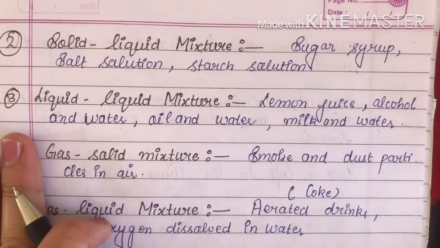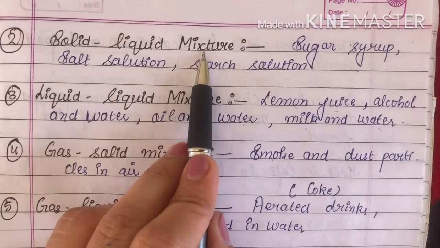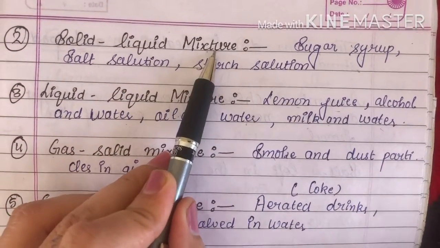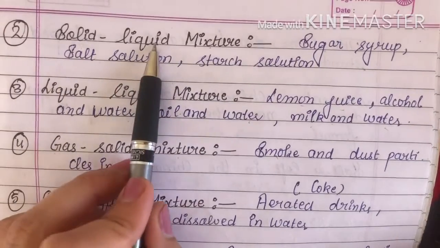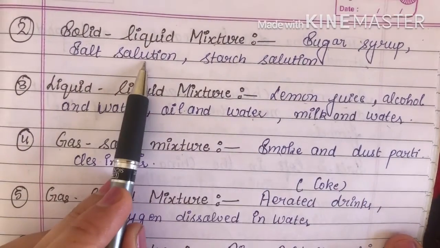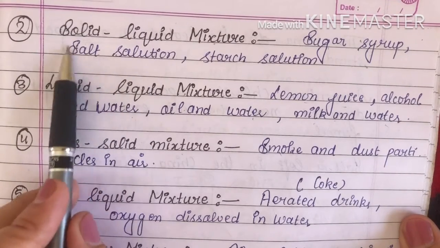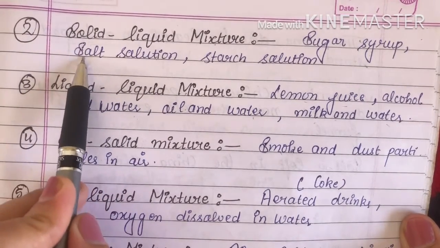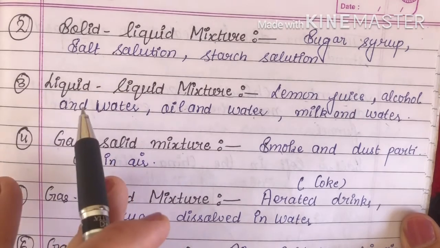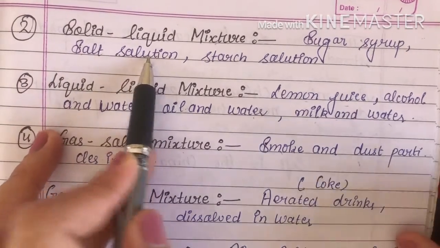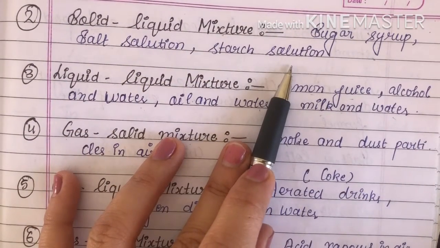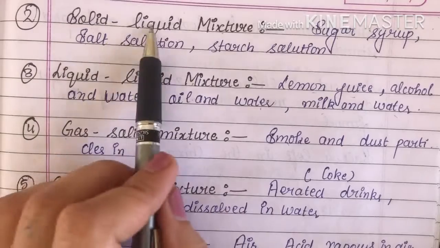Then the next one is a solid liquid mixture. Here the mixture is a combination of solid and liquid, like sugar syrup or salt solution. In salt solution, salt is present in solid form and water is present in liquid form. Then they mix to get a salt solution, that is a solid liquid mixture. Okay, then starch solution. These are examples of solid liquid mixtures.